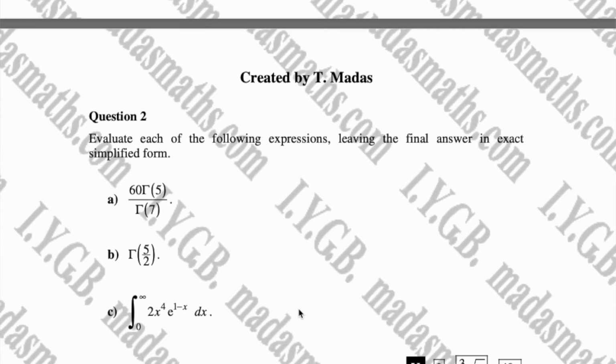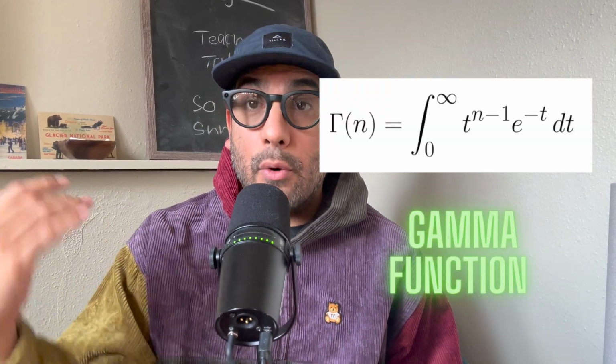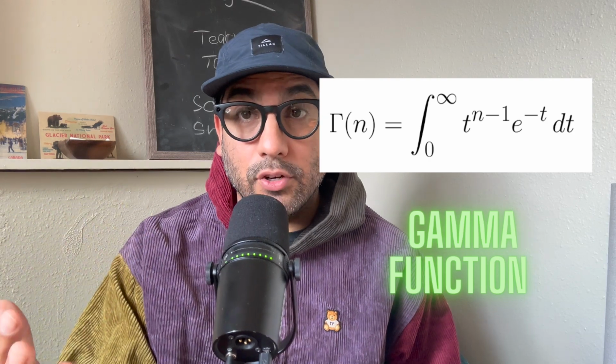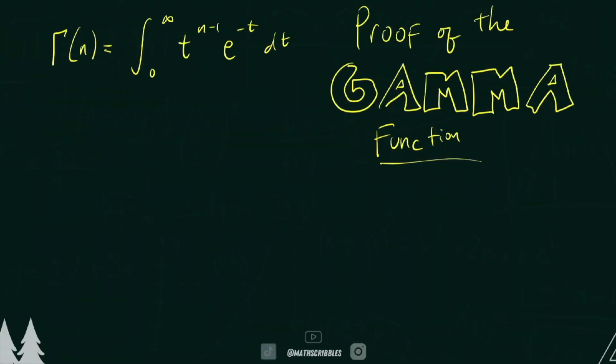It's super powerful and it's actually very mysterious in my opinion. And believe it or not, there's many problems that involve the gamma function. But before we can really dive into those types of problems, let's talk about how this integral here is equal to the gamma function. All right, let's get started. So before we can even prove this statement, we need to establish some properties.